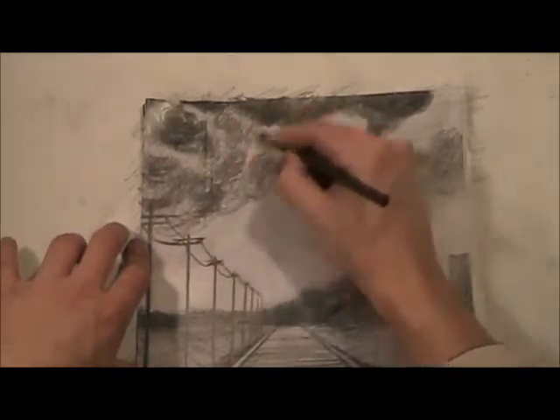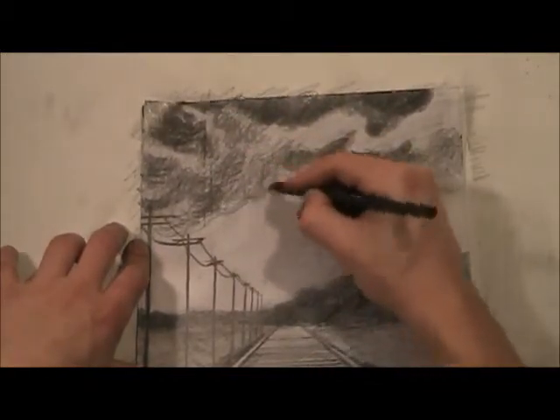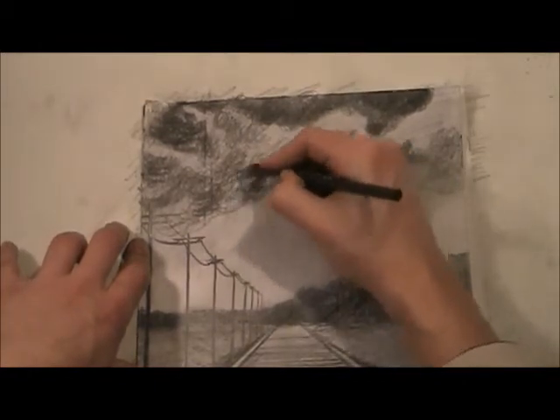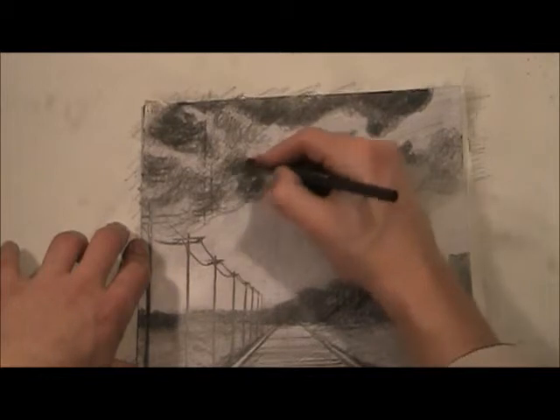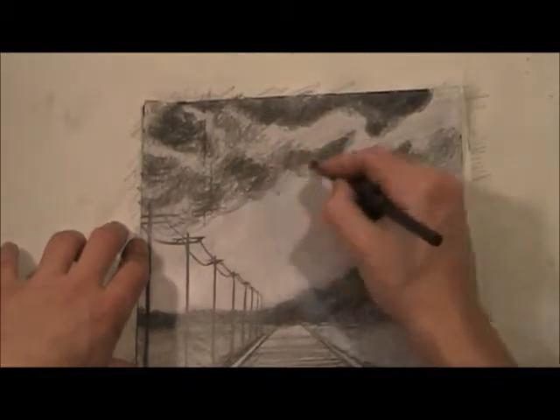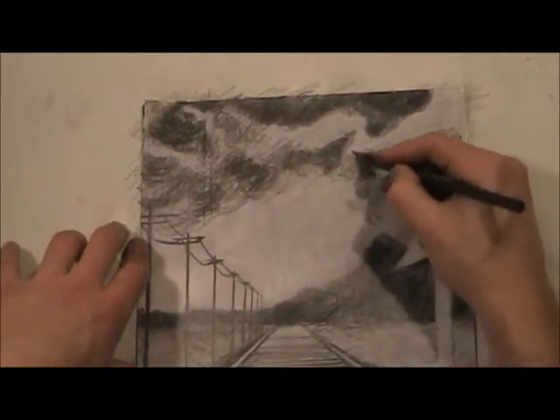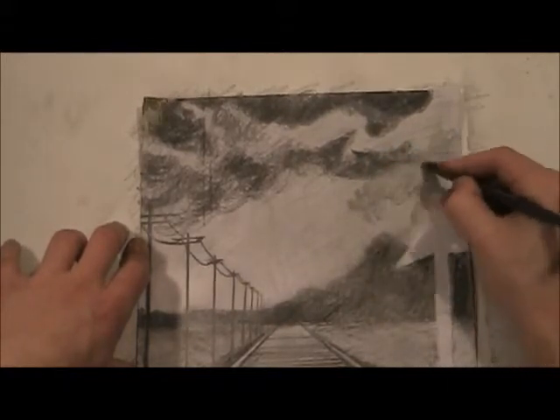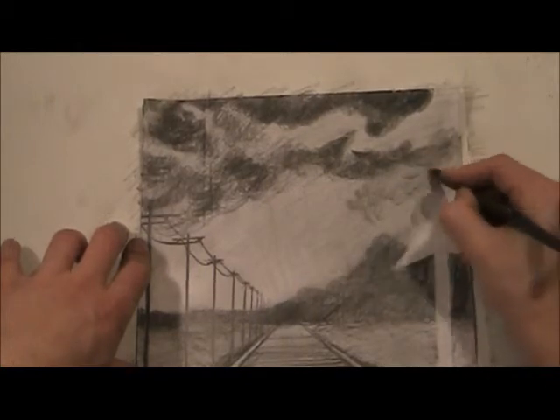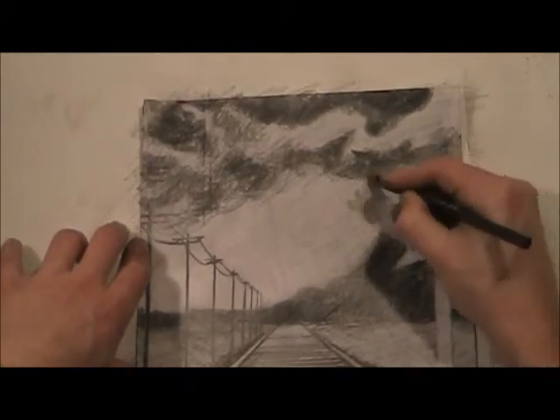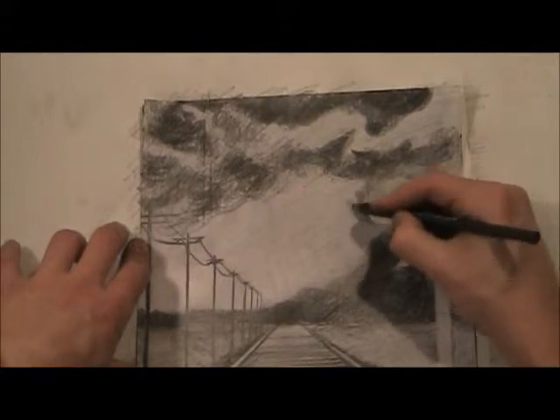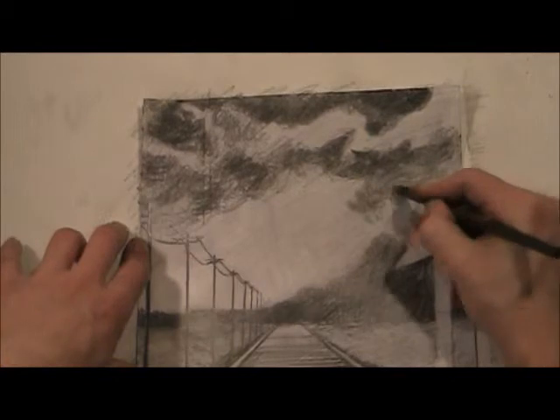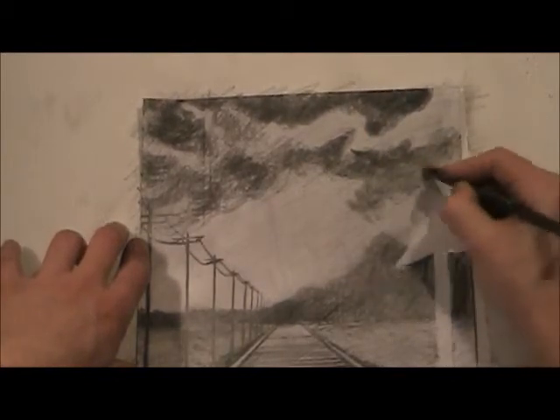You can see I'm now doing more areas where it's gray. I'm just kind of coloring it in a little bit more, getting more specific. And some of that texture is going away, which is what we want. We don't want the rough texture of the pencil. We want the smooth texture of the clouds. And so you're not going to see very many marks in this. It's going to get smoothed out.